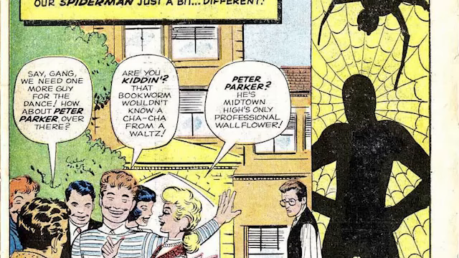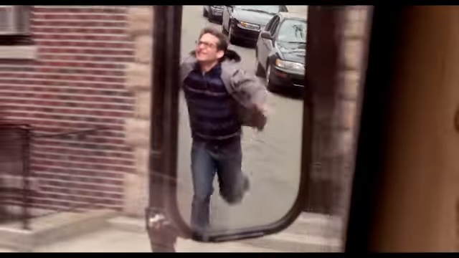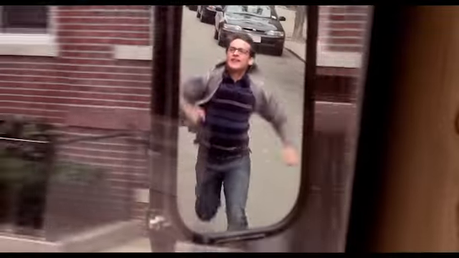In the very first comic in which Spider-Man appears, in the very first page, we see everyone making fun of Peter Parker. He's distanced from the crowd, and this is replicated to some extent in how Peter Parker is introduced in the film. He's made fun of and can be seen in the mirror of the bus. He is distanced from the rest of the people.